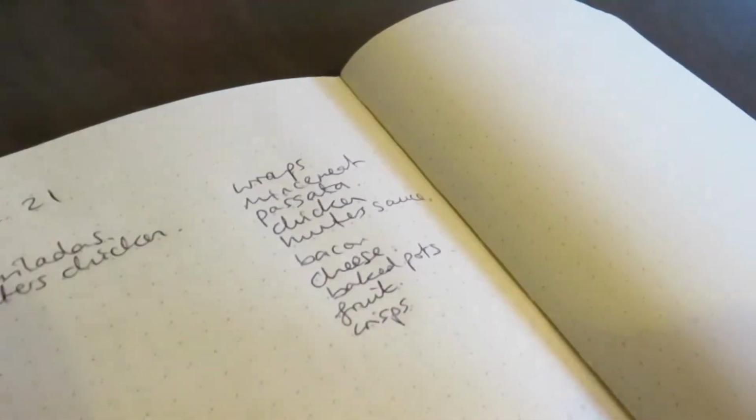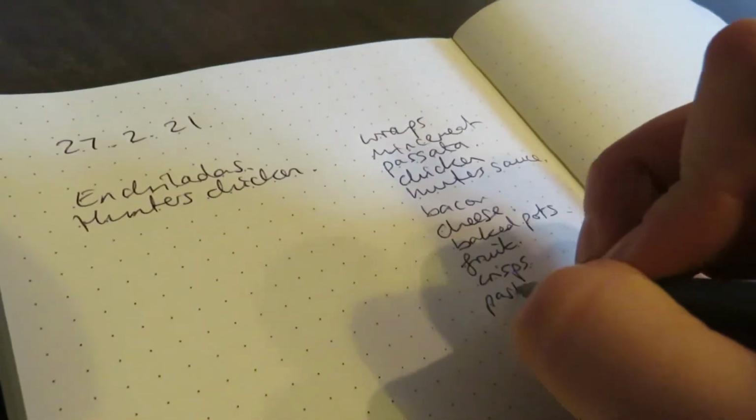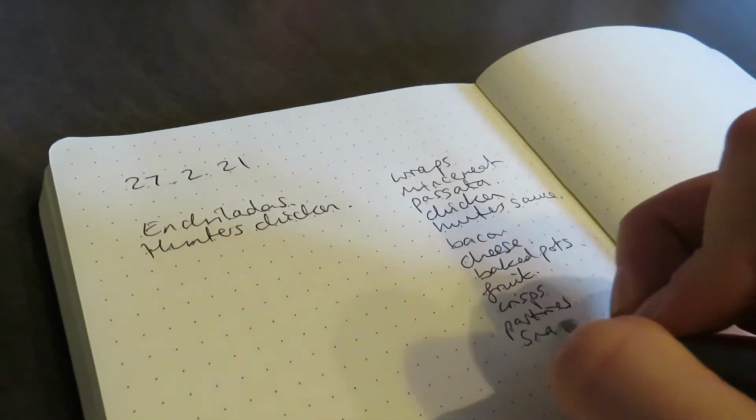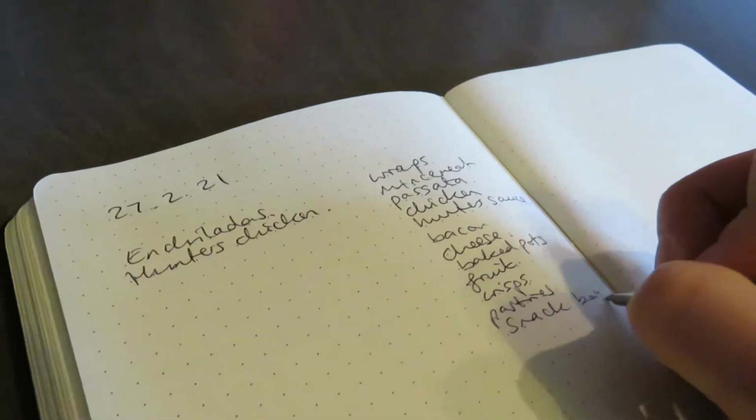If I don't, I will add it to the list, so I know that I need some more pastries, and I know that we need more snack bars. They tend to go in the lunch boxes as well for break time snack.